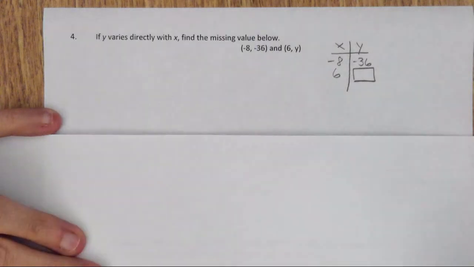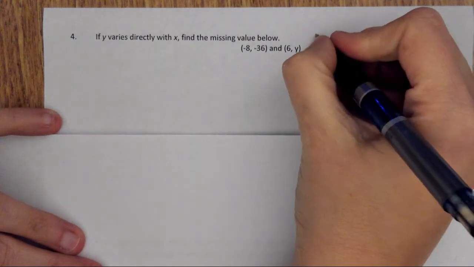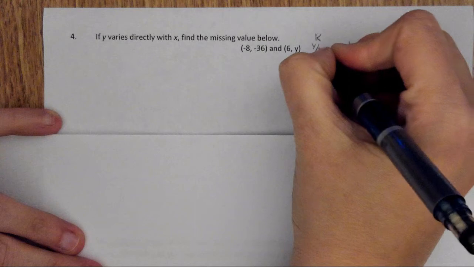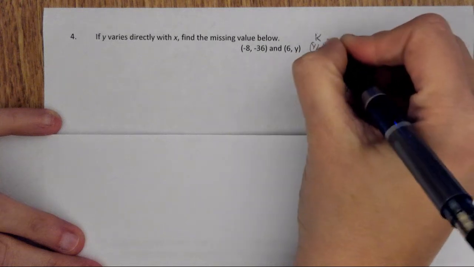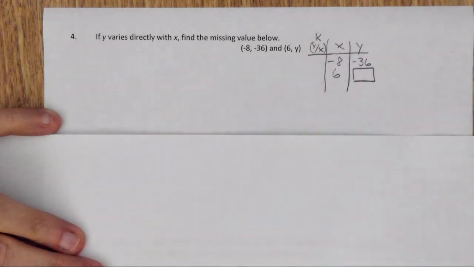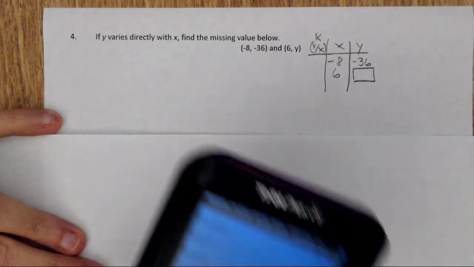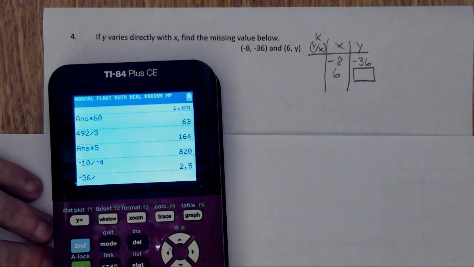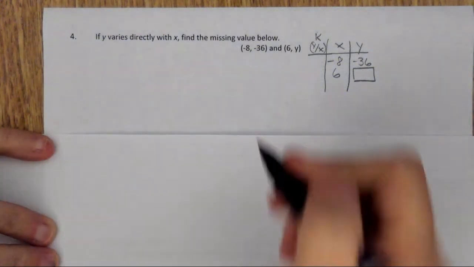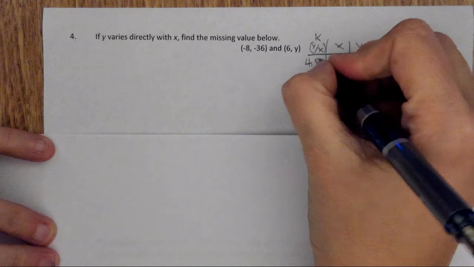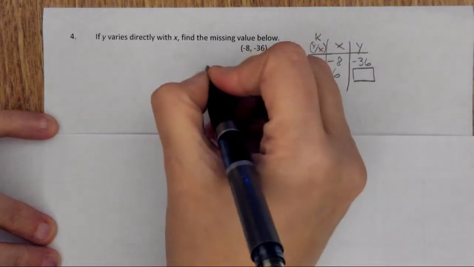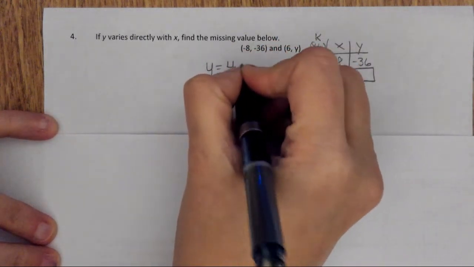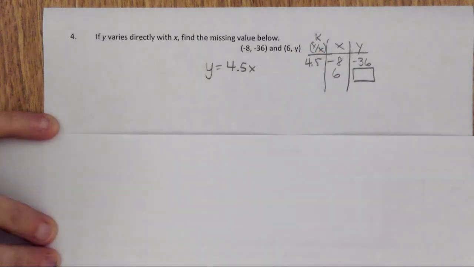Okay, so then I'm going to take my calculator, just like I did before. I'm going to make a k column, which is y over x, kind of extend the table. So I'm going to find y divided by x. So negative 36 divided by negative 8 is 4.5. So my k is 4.5. So if they needed me to write an equation, I would write y equals 4.5x.